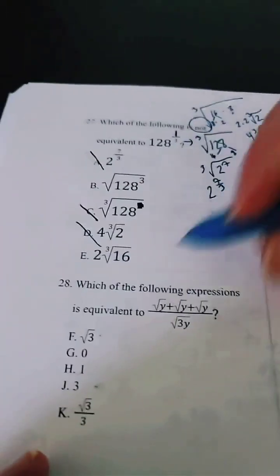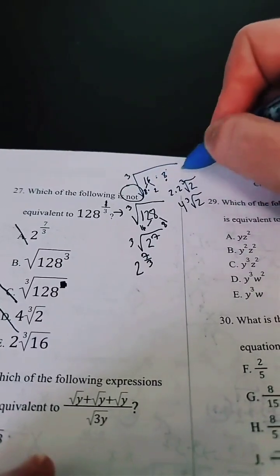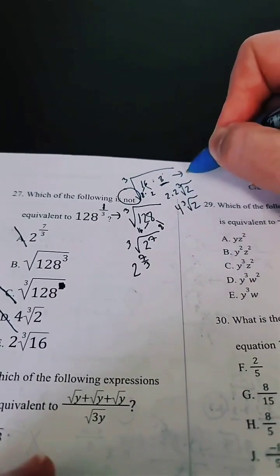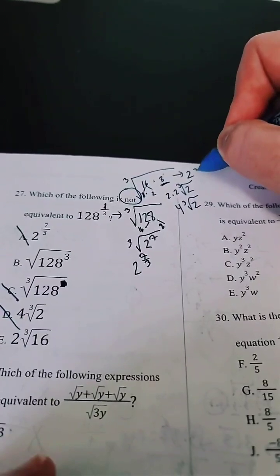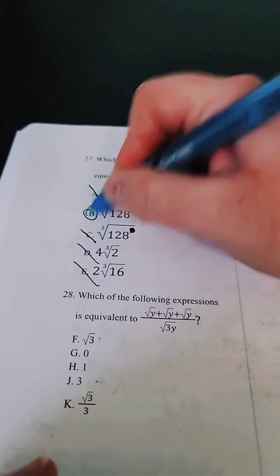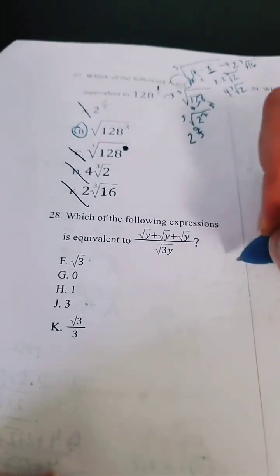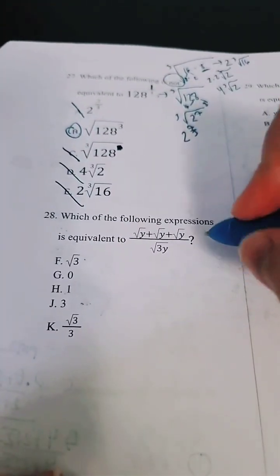And then the other one that we're trying to prove, 2 cube root 16. You could say that you just have this portion right here, and you just take out the cube root for the 8 part, and then you would have the cube root of 16 left on the inside if you didn't keep going to this portion right here. So that would also be equivalent. So then that's how you prove that it's definitely B. So then let's go to number 28. Which of the following expressions is equivalent to this right here?